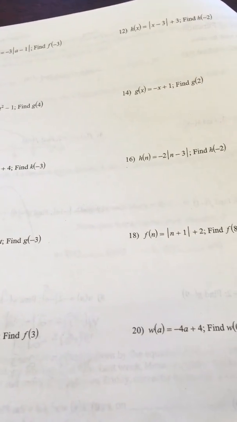So your classwork will be finished pages 11 and 12, and then your homework will be pages 13 and 14. Just making sure there's nothing else too tricky on here. I don't think there is.